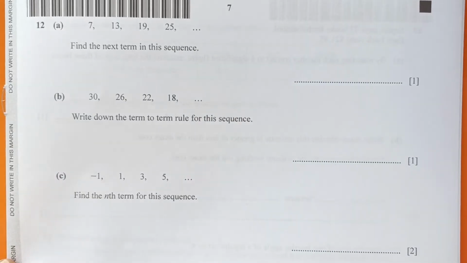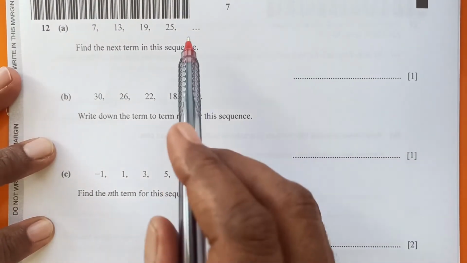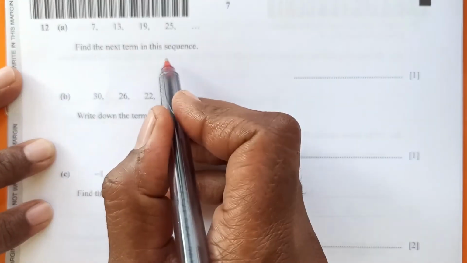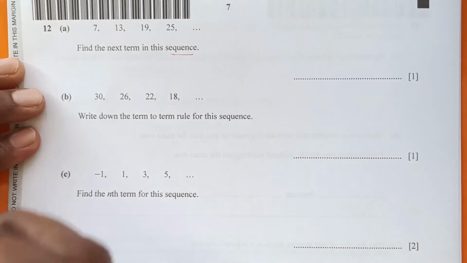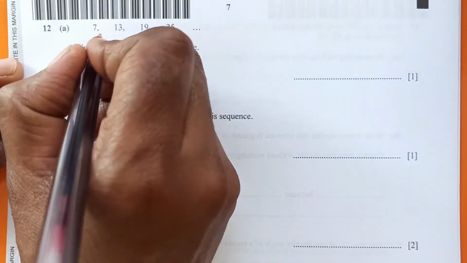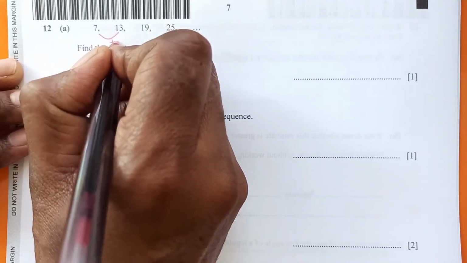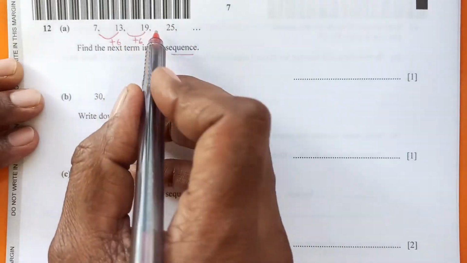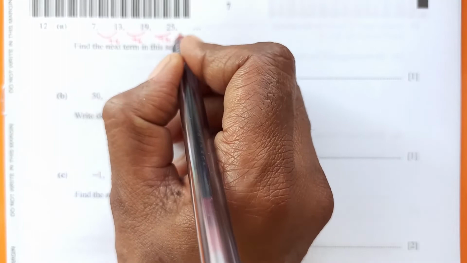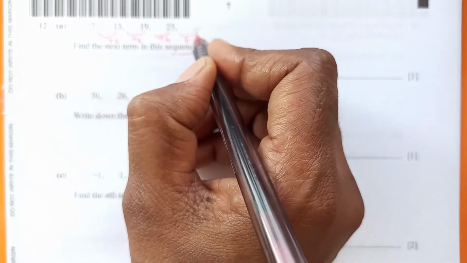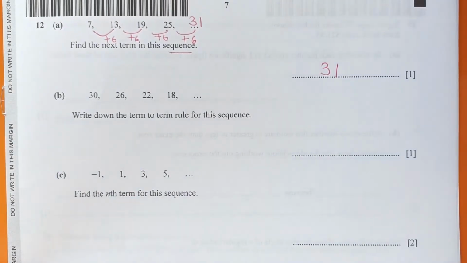Question 12 part A. Find the next term in this sequence. So we need to look for the rule that we are following here. 13 minus 7 is 6, so we are getting the next term by adding 6. 19 plus 6 is 25. Similarly, 25 plus 6 is 31. So the next term answer will be 31, right?